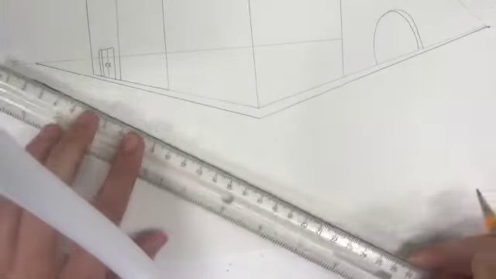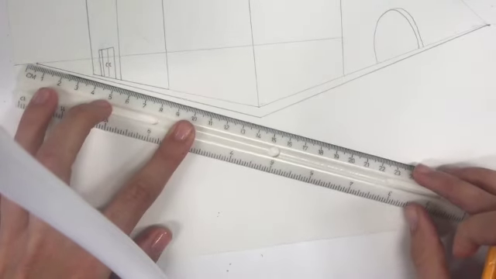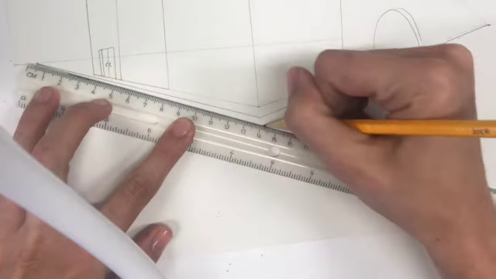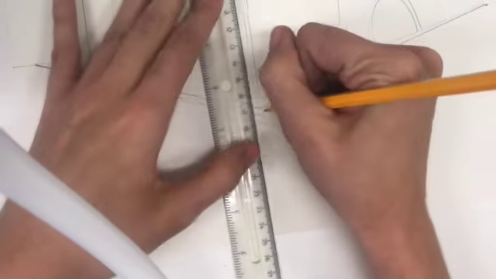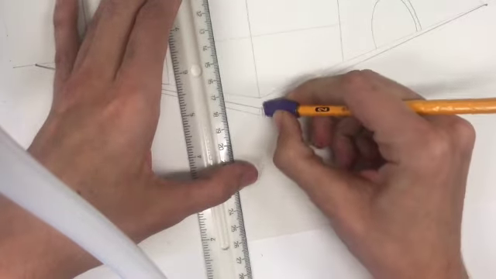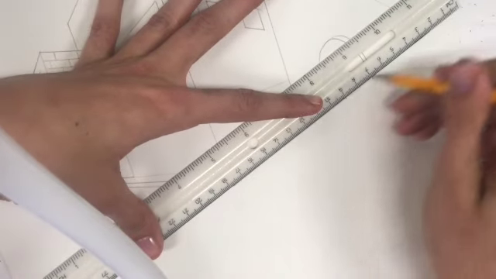And then I want to put in maybe a little curb, so I'm going to add another line to show where the curb would be. You step up onto that sidewalk. Put in a line here to show that it has some depth. And then I'm going to bring it over here and join it to my vanishing point.